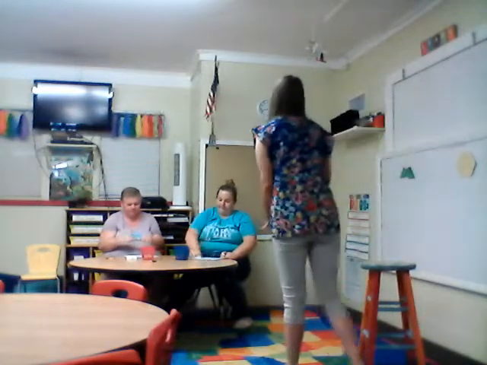Great rhombuses. All right, let's erase our board. Make sure we put our caps all the way on our markers, and we can put them in the middle of our table.